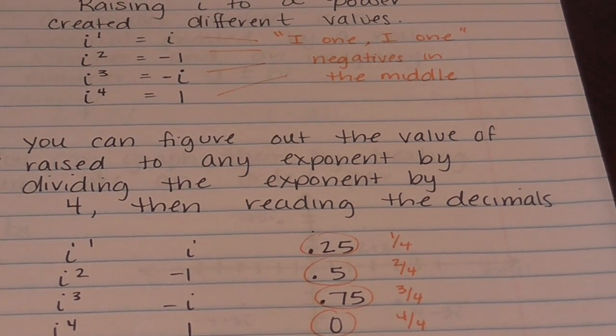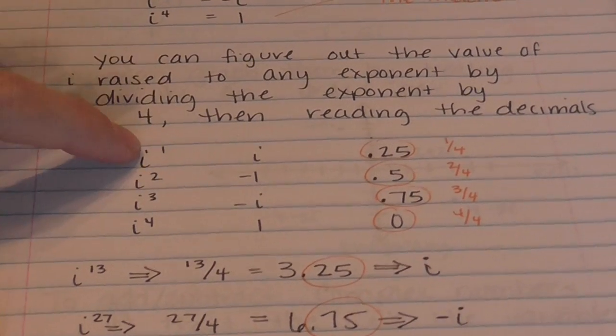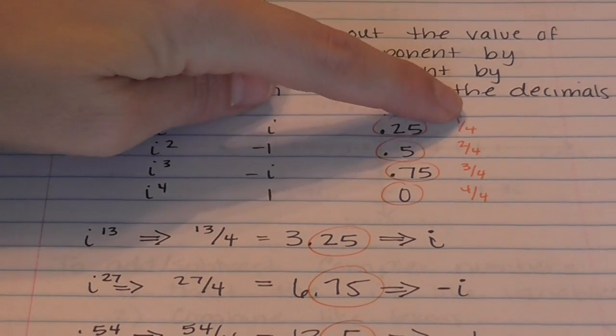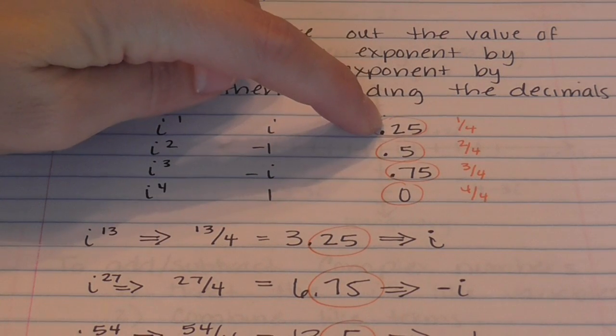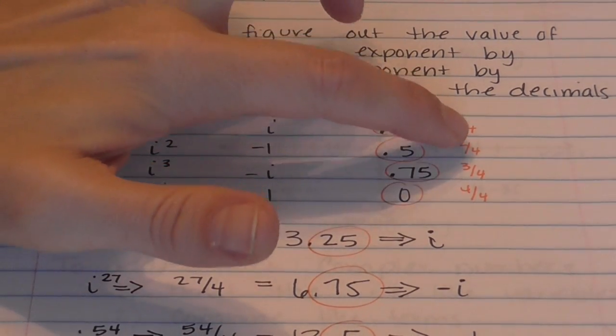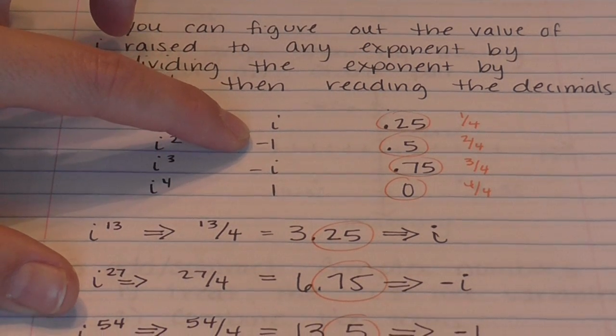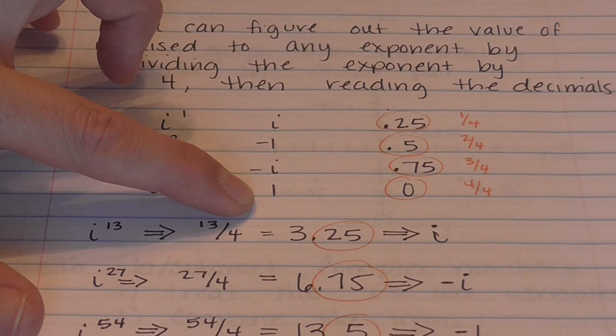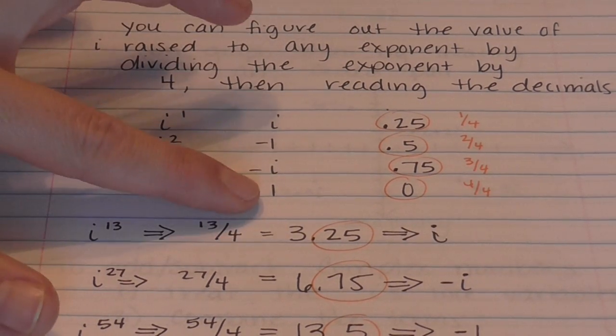dividing that exponent by 4. So if you think about it, if I divided a number by 4 and I got 0.25, that's 1 over 4, right? So it would be i. If I got a remainder of 0.5, that's 2 over 4, it would be negative 1. If I got 0.75, it's negative i. And if I got 0.0, or it goes into it evenly, it's positive 1.